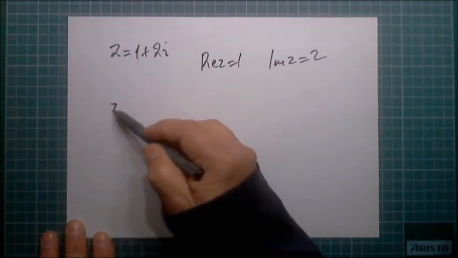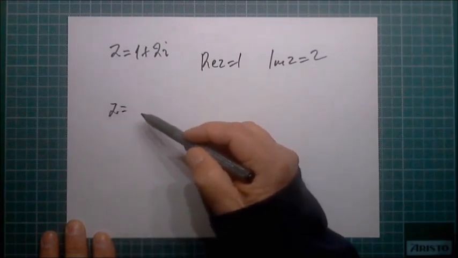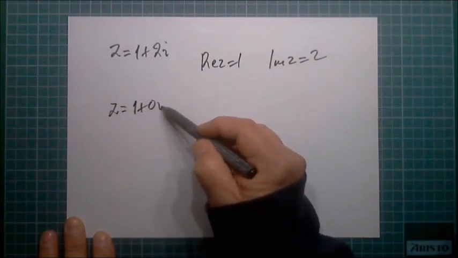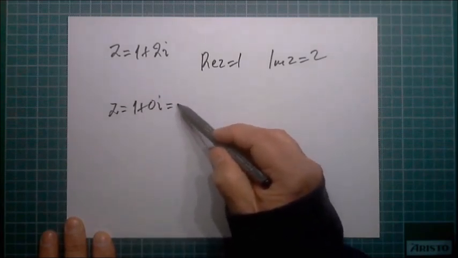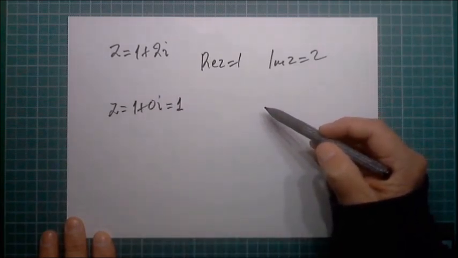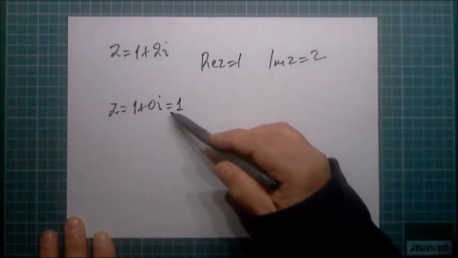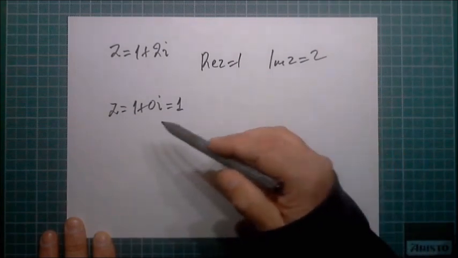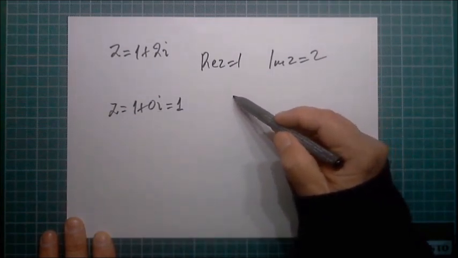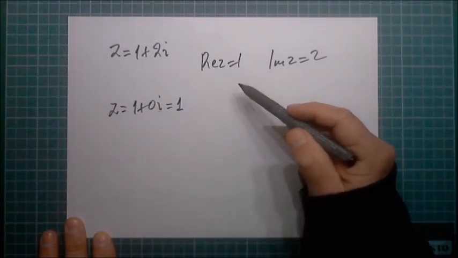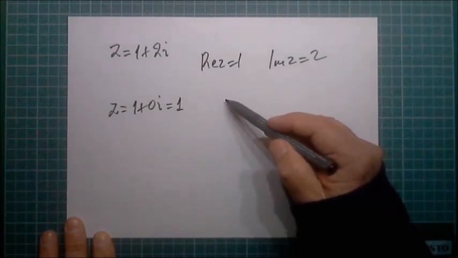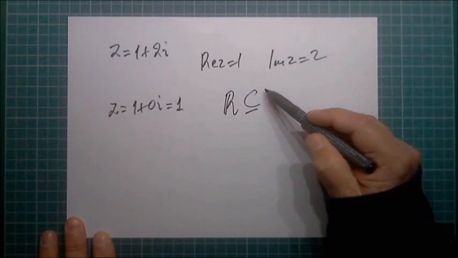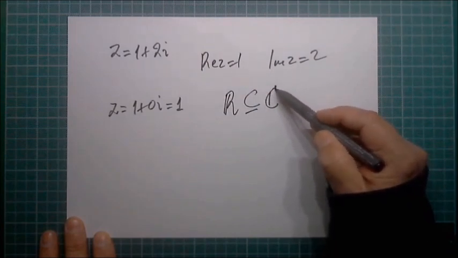Another example, if we have a complex number of the form z equals 1 plus 0 times i, this can be simply written as 1. So any real number x can be thought of as a complex number whose imaginary part is 0, and the complex number x is then said to be purely real. Remember that the real numbers are a subset of the complex numbers, so R is a subset of C.